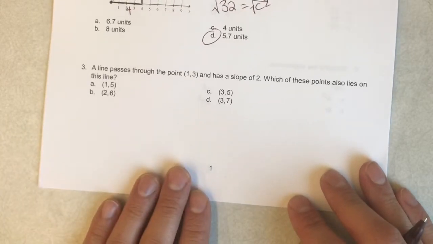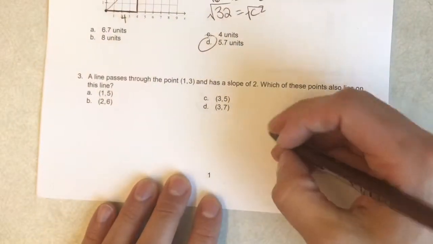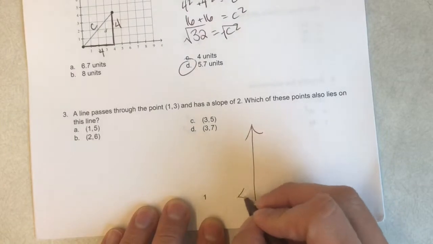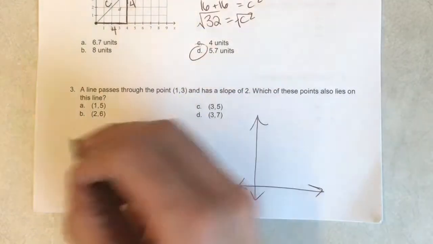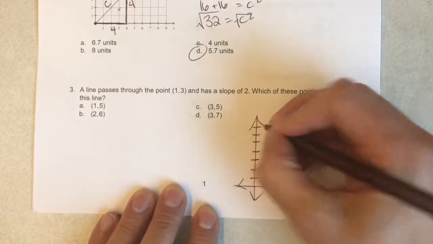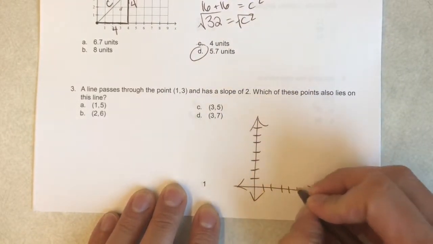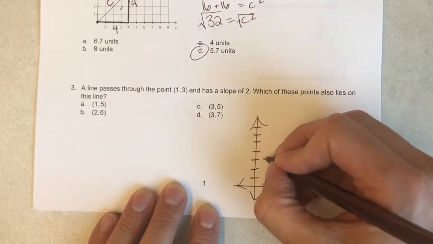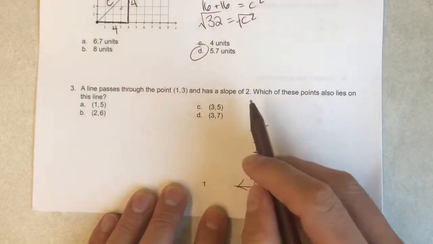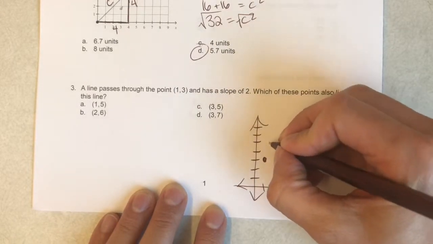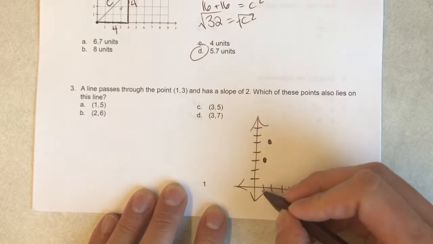All right. A line passes through the point 1, 3 and has a slope of 2. Which of these points also lies on the line? This is how I would do it. I'm going to make myself a nice little coordinate plane right there. The largest number here is 7, so I'm going to go up to 7. 1, 2, 3, 4, 5, 6, 7. I'm going to put a dot at 1, 3.